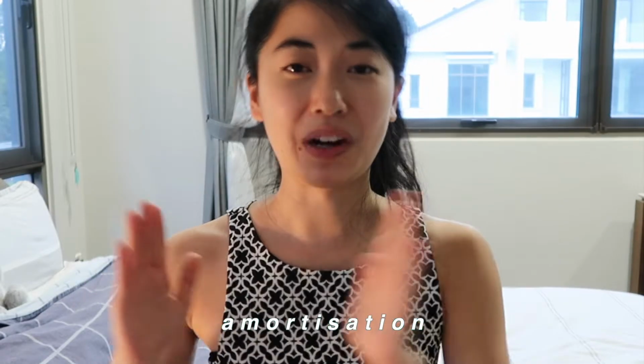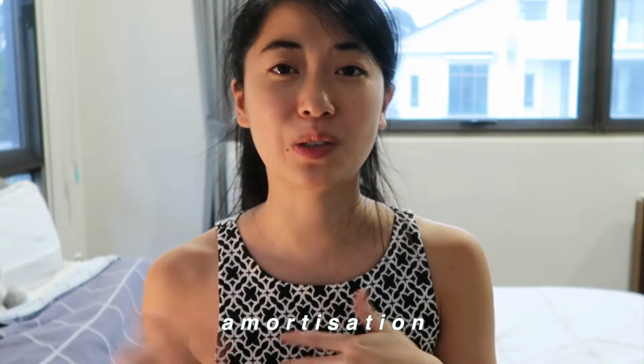So where depreciation is to a fixed asset or a tangible asset, amortization is to an intangible asset. So intangible assets can depreciate over time according to accountants, and I'm not going to jump into it today because one, I'll probably butcher it, and two, I'll probably get a lot of things wrong, but you know, that's okay. We're all on this journey together.